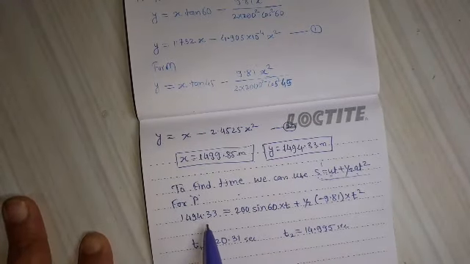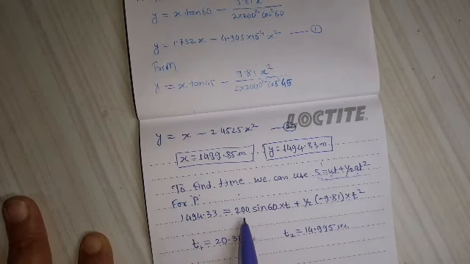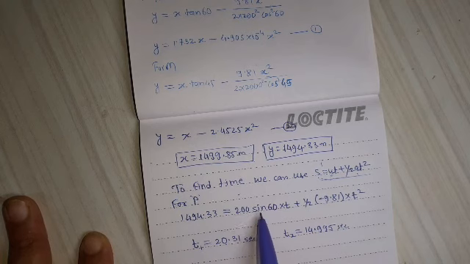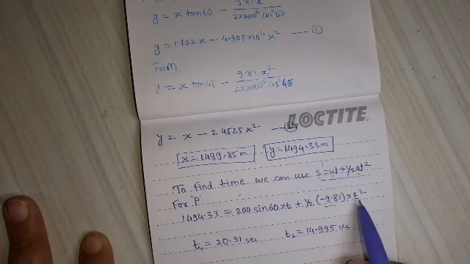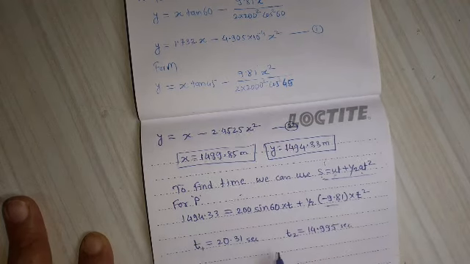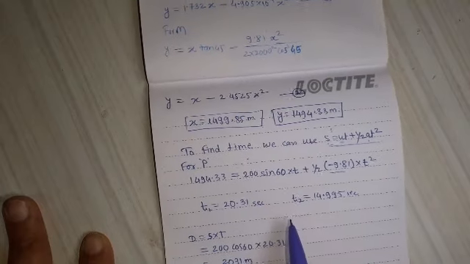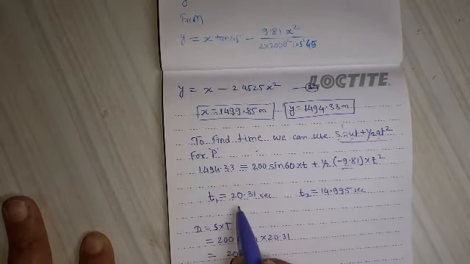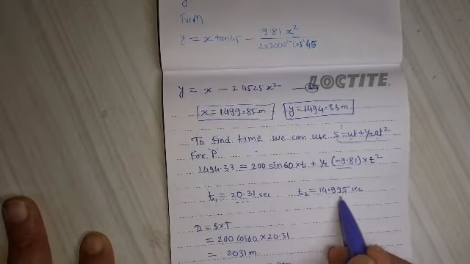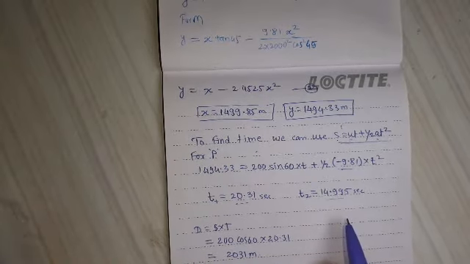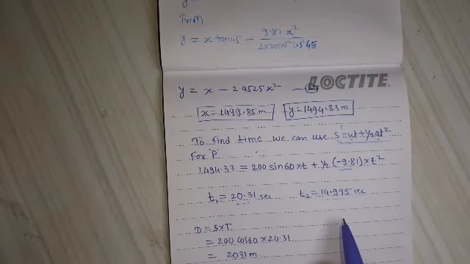So s is 1494.33, which is equal to u, that is 200 sine 60, the vertical velocity, into t, plus half into minus 9.81, acceleration due to gravity is negative, into t square. Now if you calculate the value of t, you will get two times, that is 20.31 and 14.995. Now why did we get these two times, and what is the meaning of that?